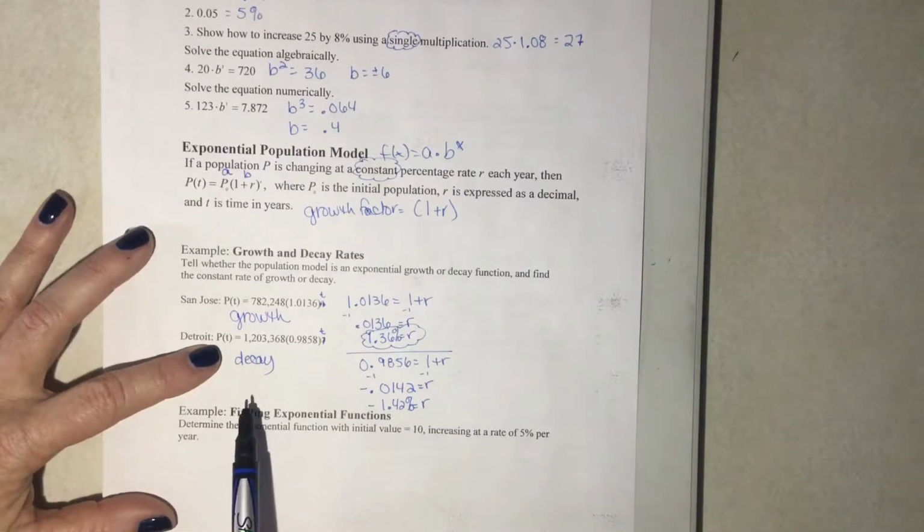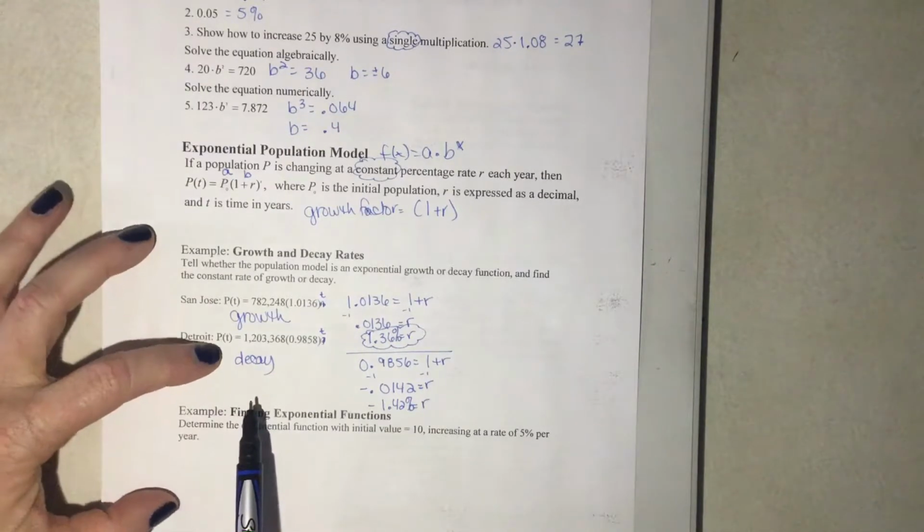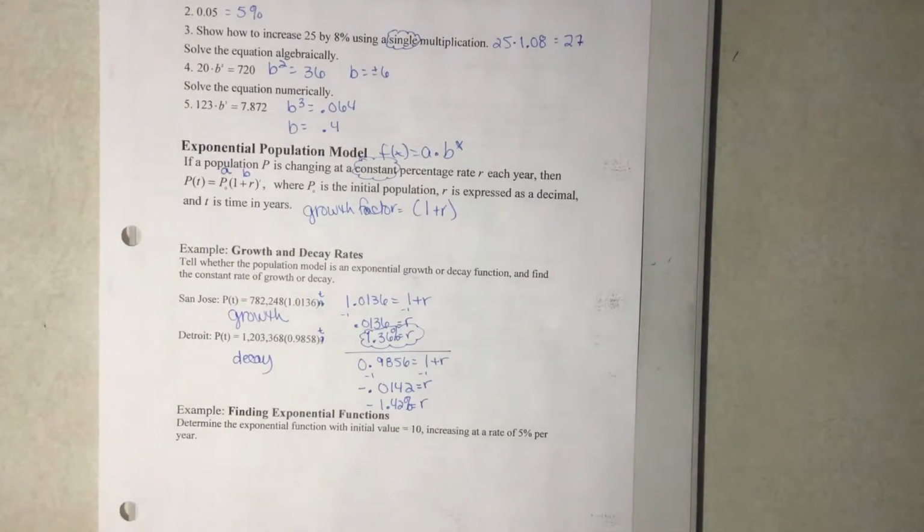A lot of times you might hear somebody calling it still a growth rate. I have a growth rate of negative 1.42%. That's allowed. I have a decay rate of 1.42%. That is allowed.